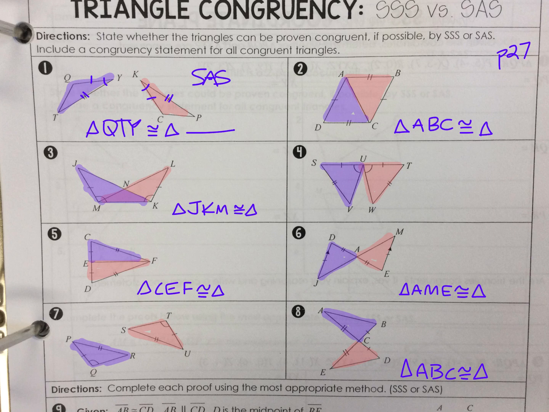Number 2, well, I have a side and a side, another side and another side, and this line is not marked, but they share it, so I know it's the same, which makes it an SSS. I need you to finish that statement right there. ABC is congruent to. So these triangles actually overlap. And I've got a side and an angle on the purple and a side and an angle on the red. And if we look, they share that bottom part. So I'm going to mark it. So this one is also an SAS. And I need you to finish the statement.